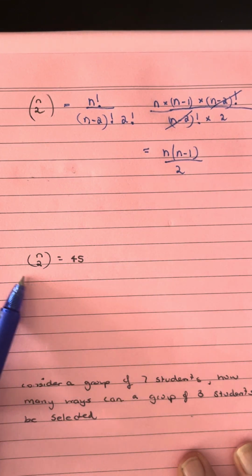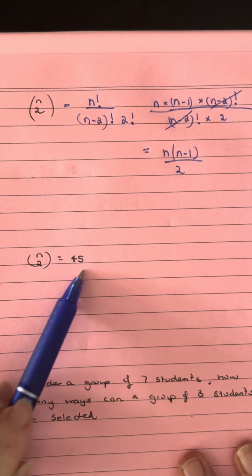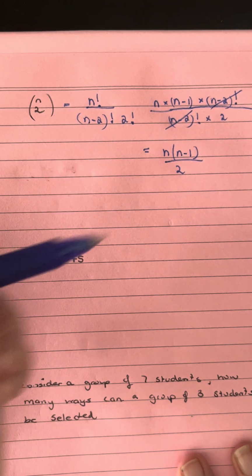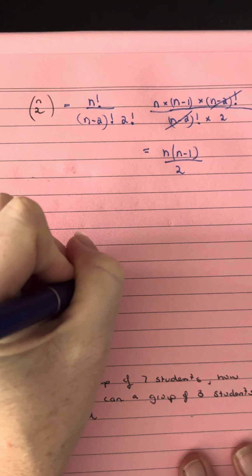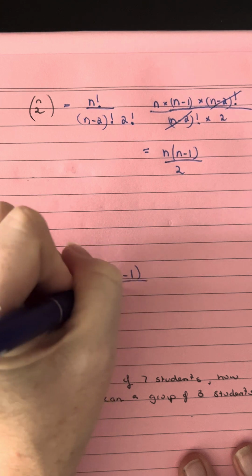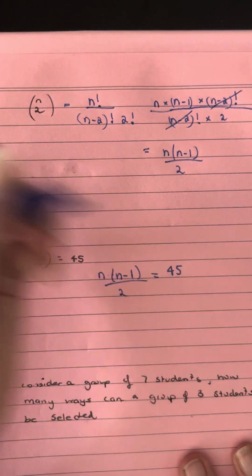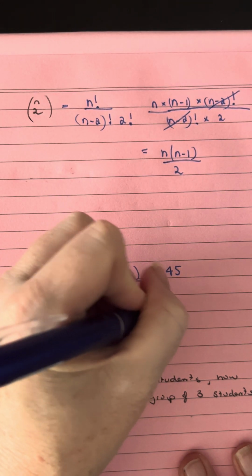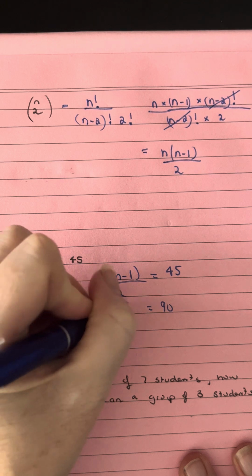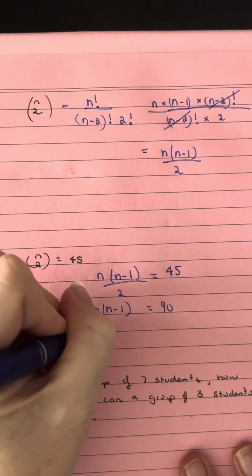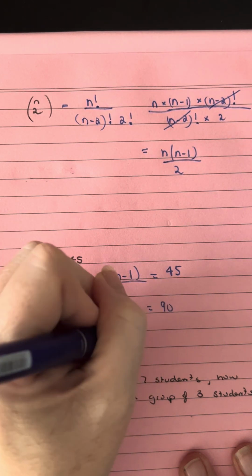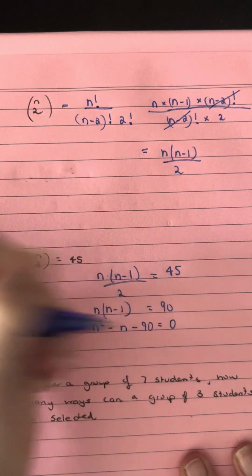We can then go on to ones like this where we then have what that is equal to. So we've already done the first part of that, so we can say n times n minus 1 over 2 is equal to 45. So we can multiply by 2, get 90, so n times n minus 1. Expand that out and we get n squared minus n, and then bring that 90 over, equals 0.